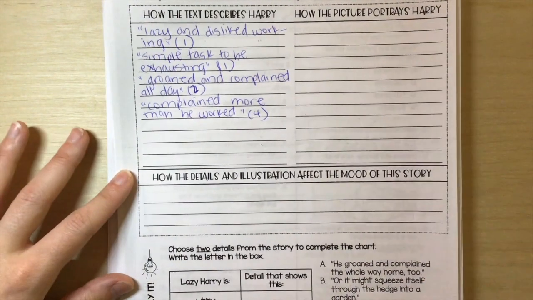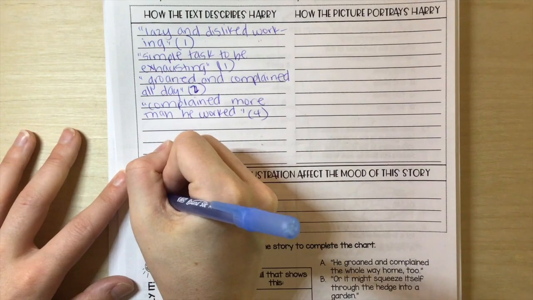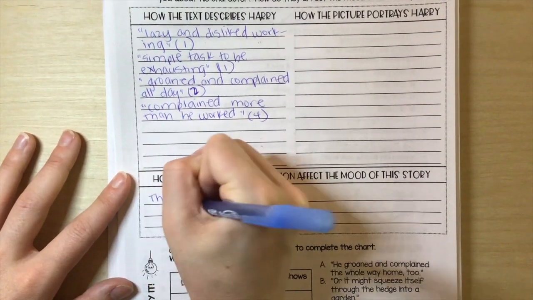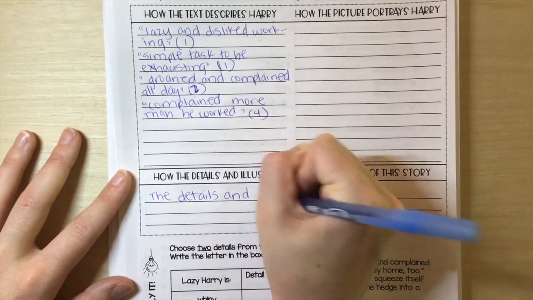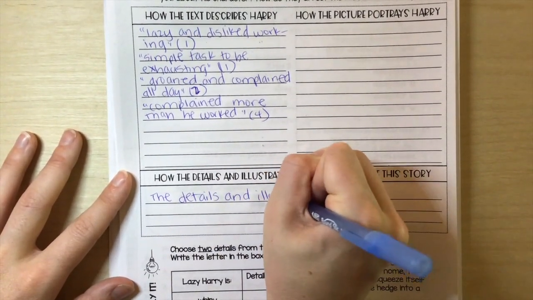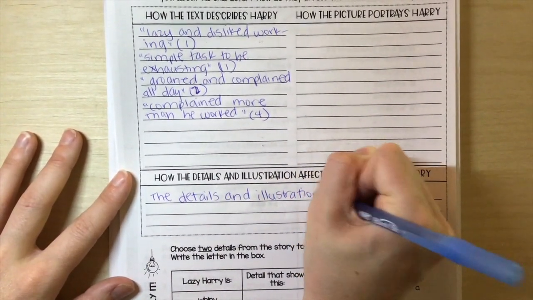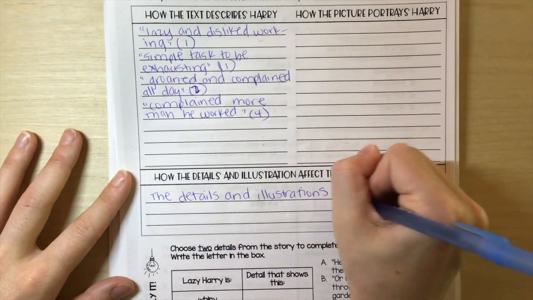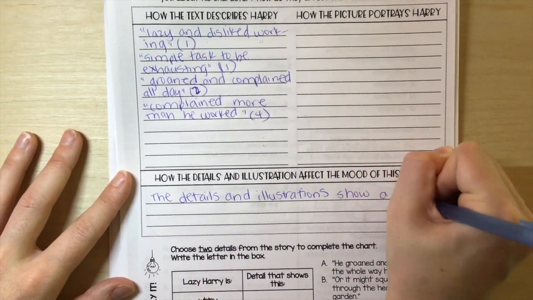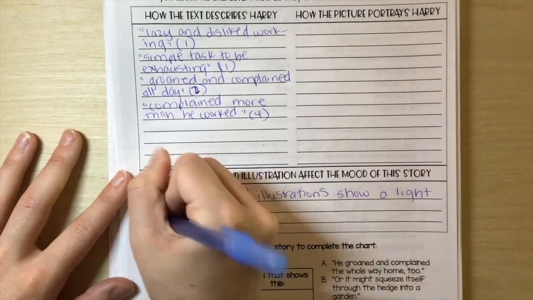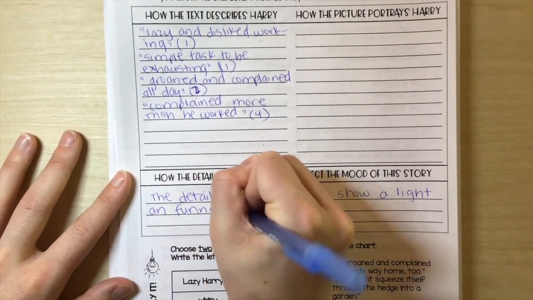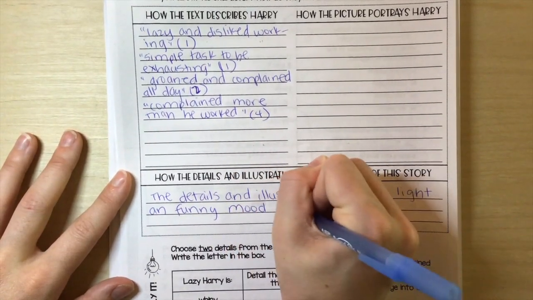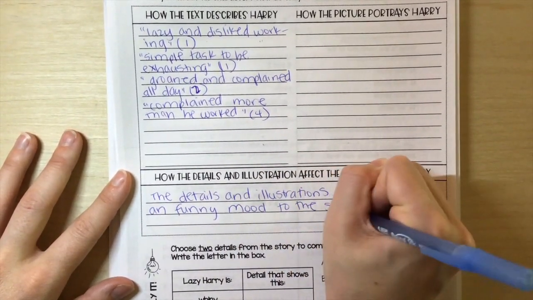So the details and illustrations show a light and funny mood to the story.